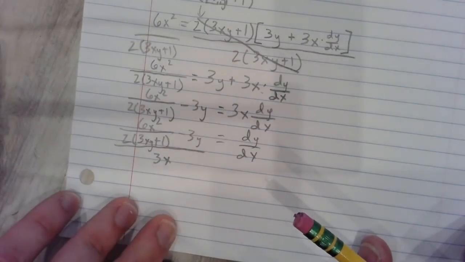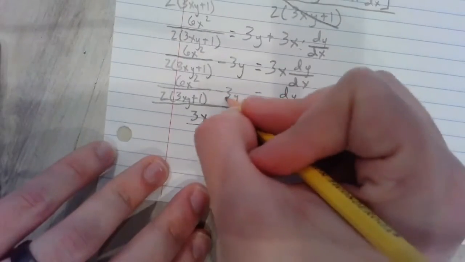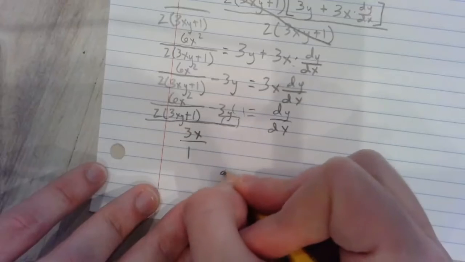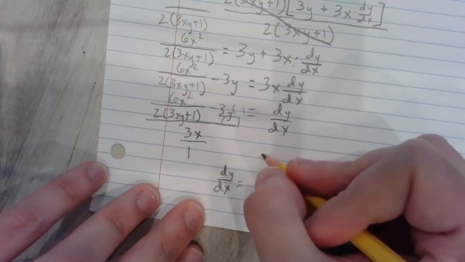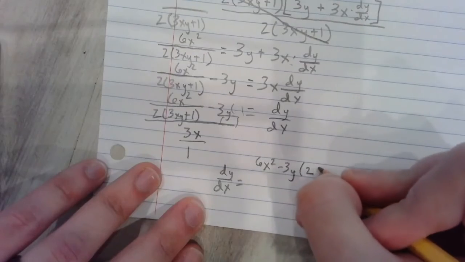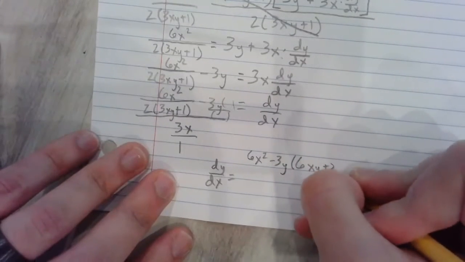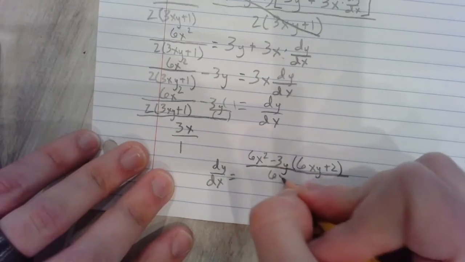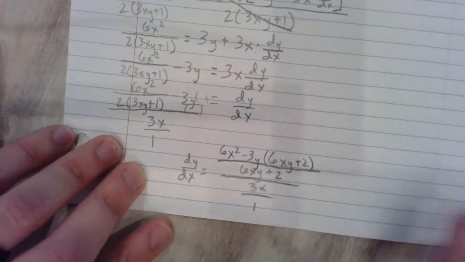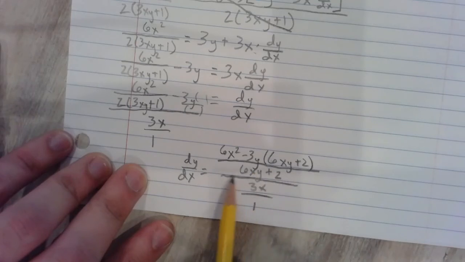So let's take a second to make this look nice and neater, something like this. So let's see, that's the same as that over 1. We can multiply this times itself to go right there. So follow me carefully to make sure that I'm doing this right. So we've got dy dx equals, I'm just collecting everything right now. I think it's going to be 6x squared minus 3y times 2, and I've decided I am multiplying this 2 into that. So 6xy plus 2 all over 6xy plus 2 all over 3x all over 1. Nice little tornado shape there. Let me double check that real quick. Minus 3x times 3y times... Yep, I think we're good.